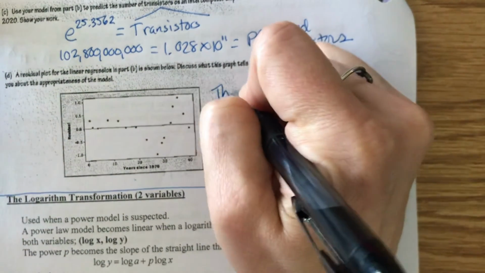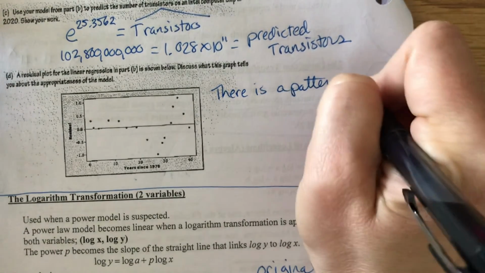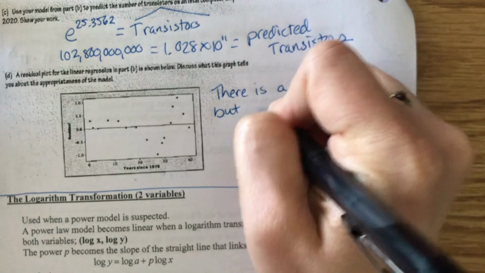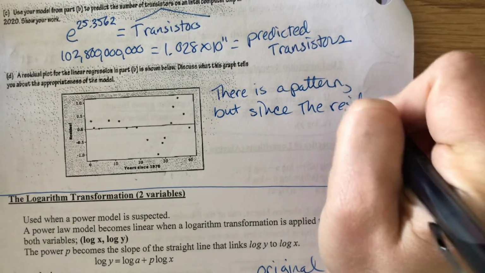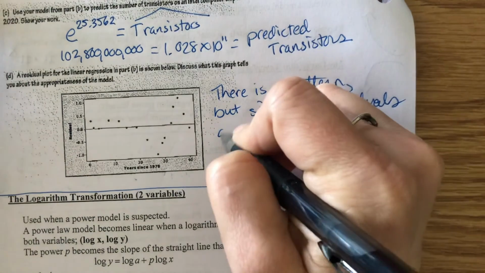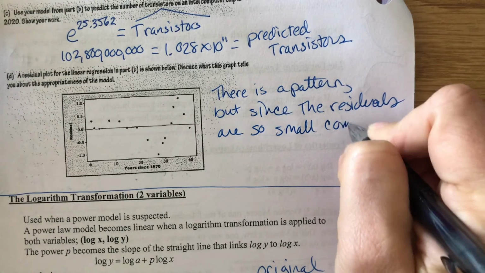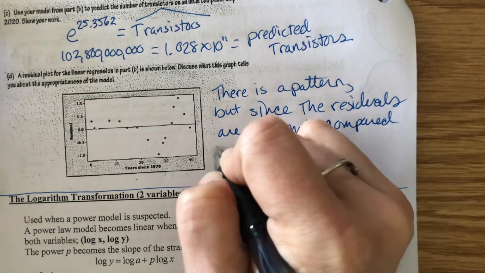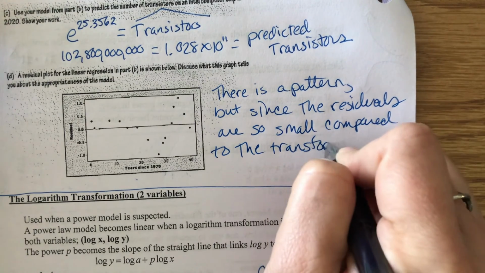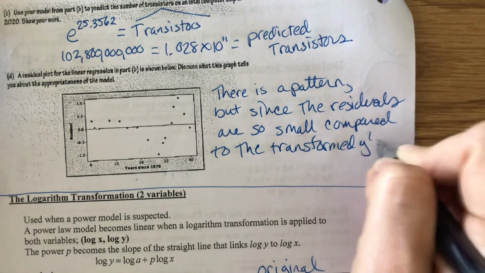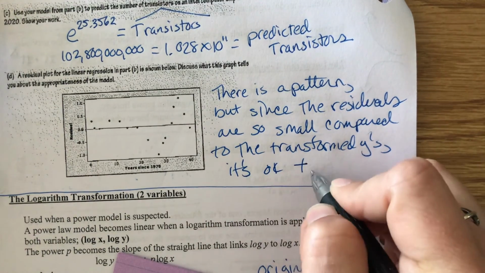So I would write there is a pattern, but since the residuals are so small compared to the transformed y's, it's okay to use the model.